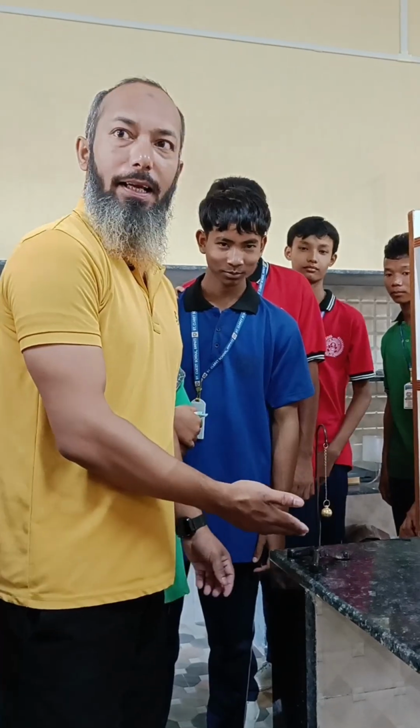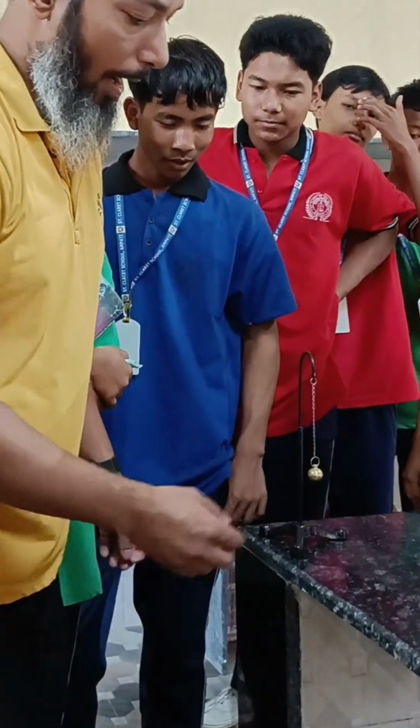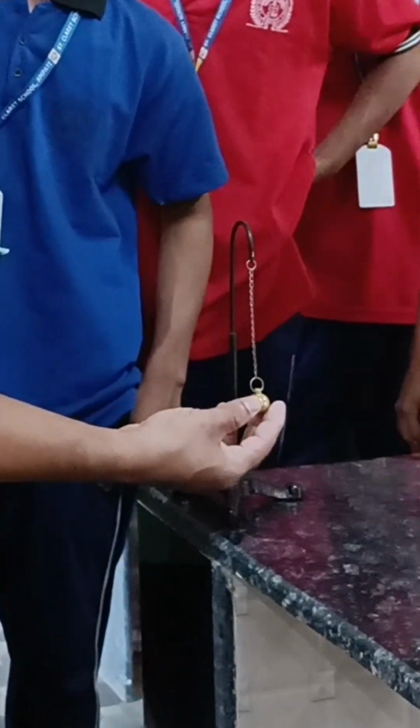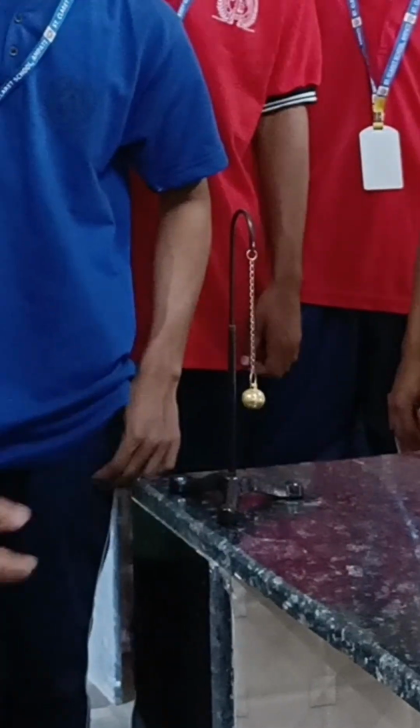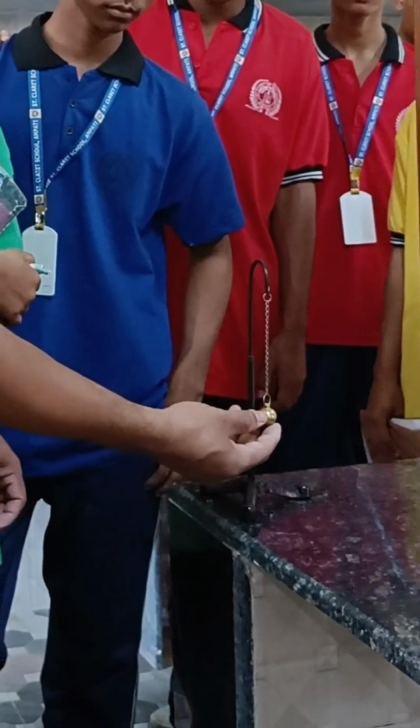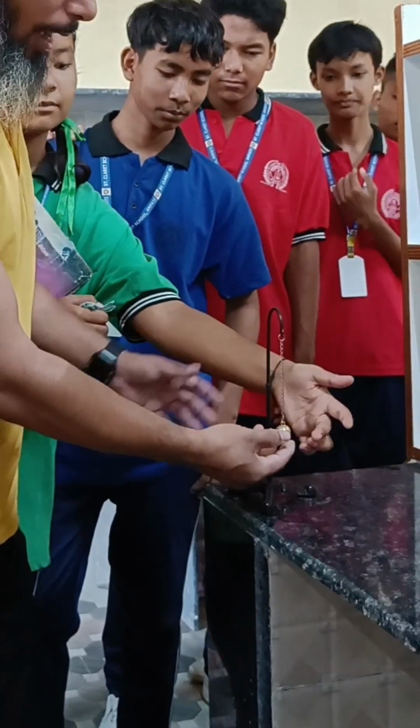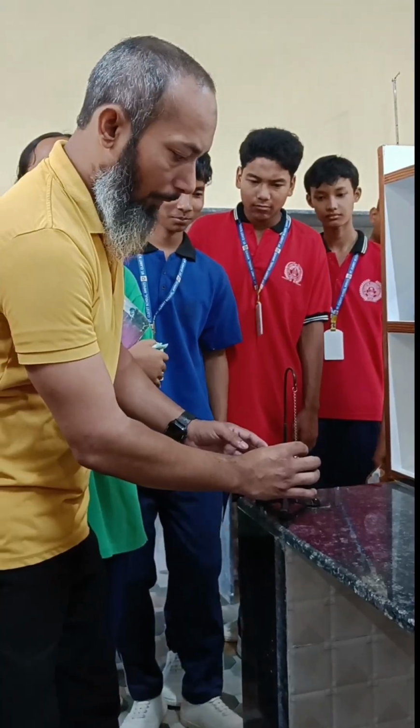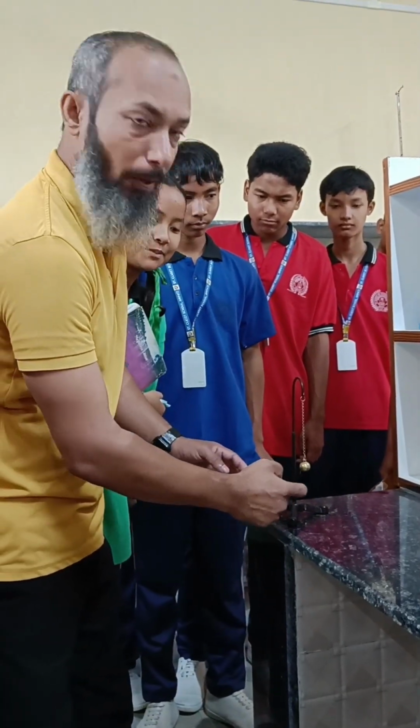This complete set is a pendulum. And this heavy mass, this ball, is known as the ball. What is this called? Ball. Yes. Now, when the pendulum takes rest, its initial position is known as the mean position.